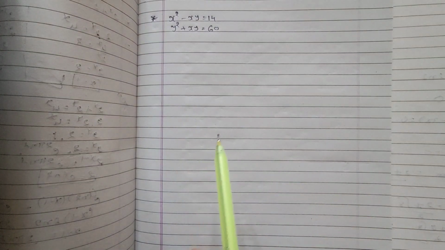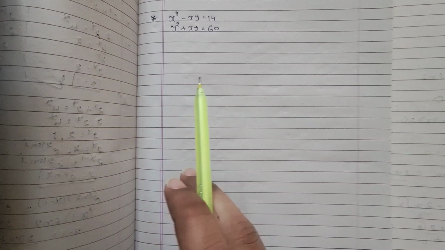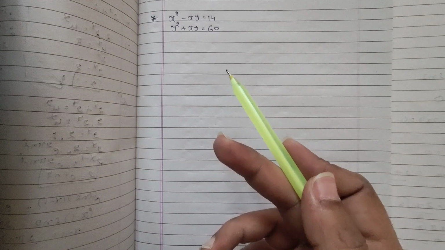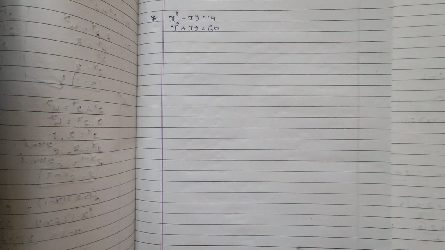So now what is the question? This is based on polynomials, right? x square minus xy equal to 14 and y square plus xy equal to 16, right? And obviously we have to find the value of x and y in this question.